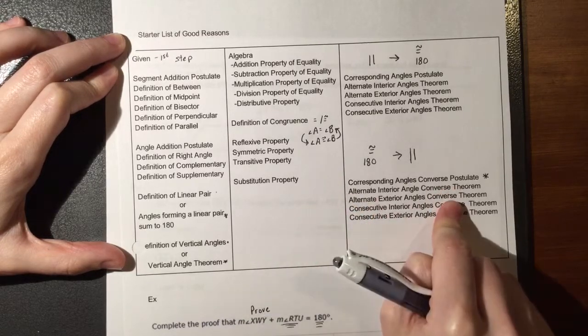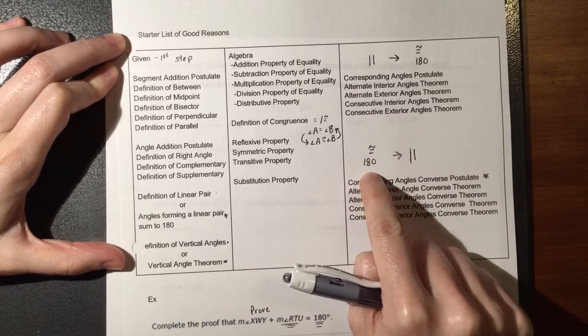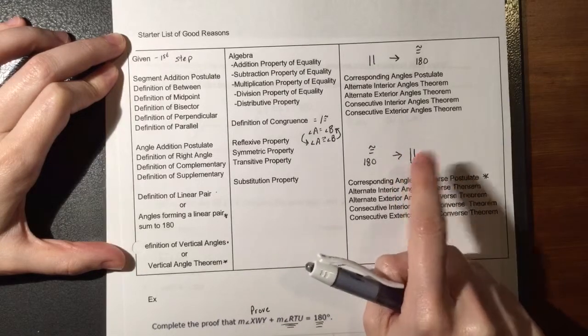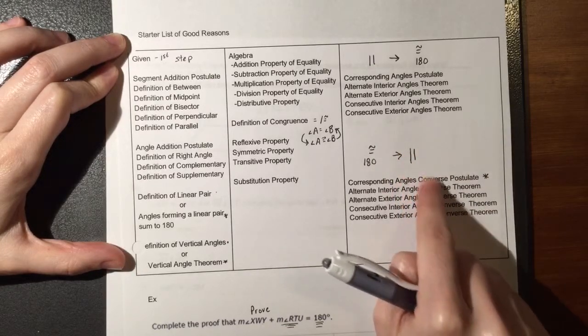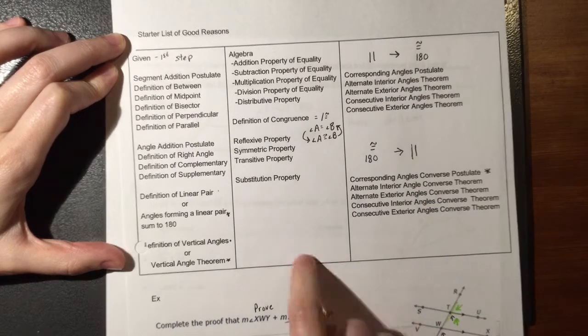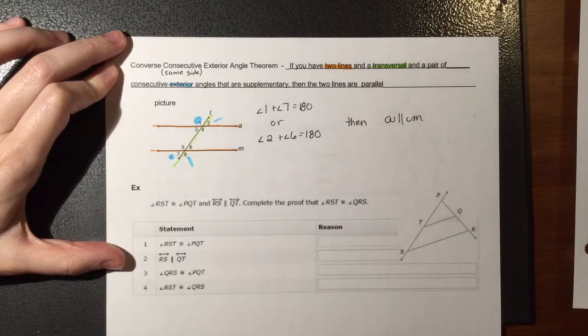But with these, you're going to start by having to show things are congruent or supplementary, and then end up with things that are parallel. So if you're ending up at the end with things that are parallel, that's going to automatically be converse. So keep this handy while you're working these proofs out, and it'll help you out. It'll give you a list of things to be thinking about.